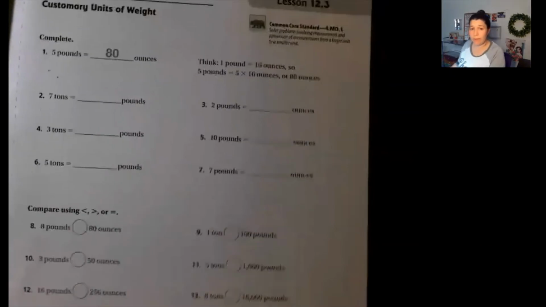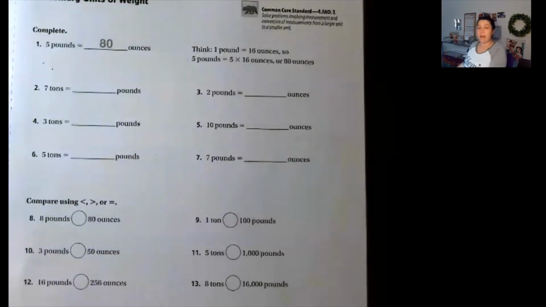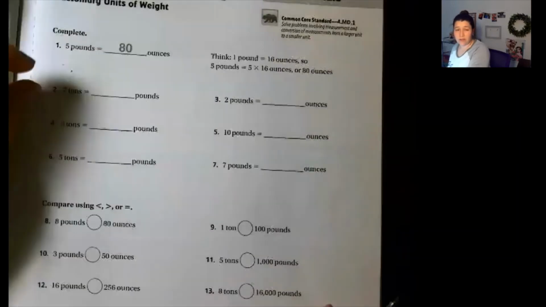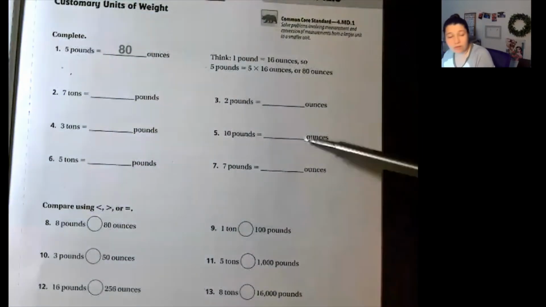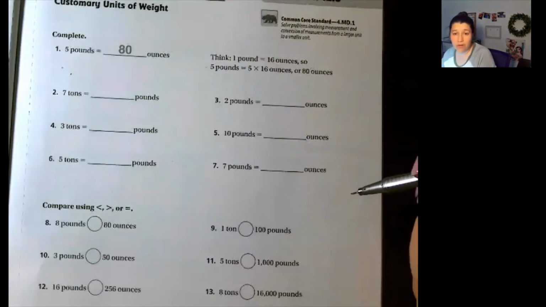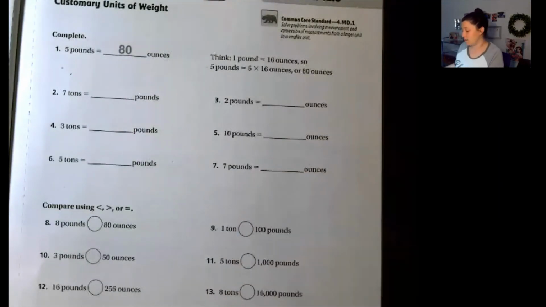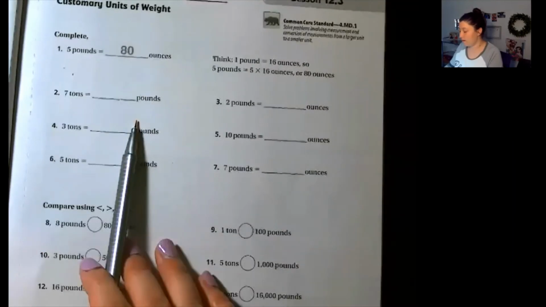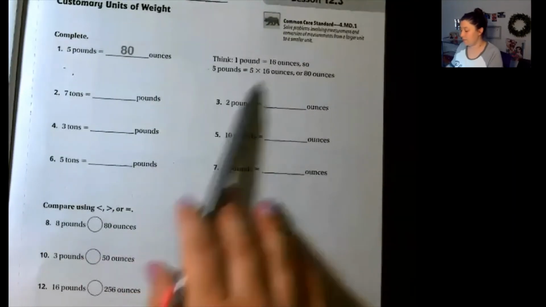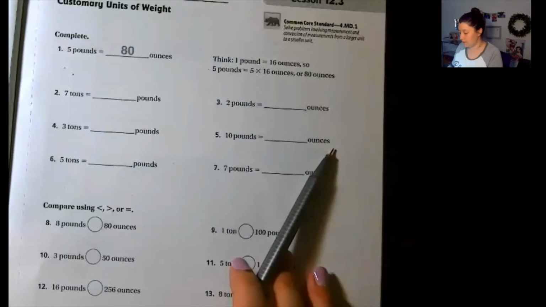So looking at your homework page, it's a lot of what we did at the beginning of the on your own section there. So the top part just wants you to convert your bigger unit into your smaller unit. So we have some tons on this side that need to be converted into pounds, and over here we have some pounds that need to be converted into ounces, okay?